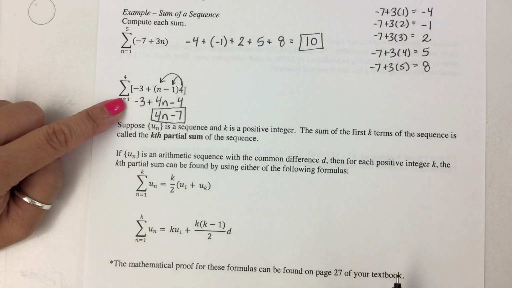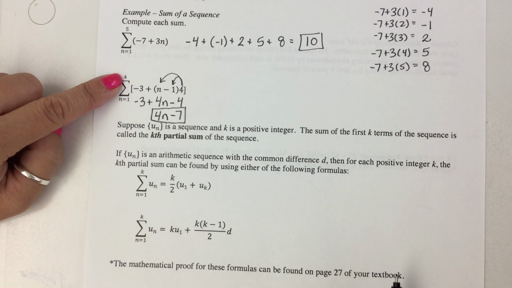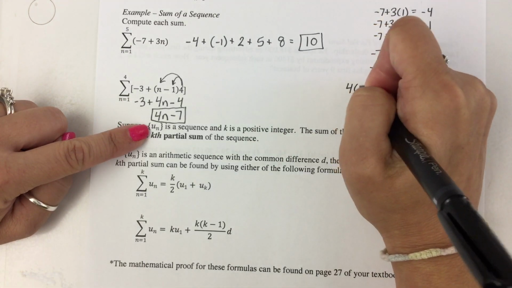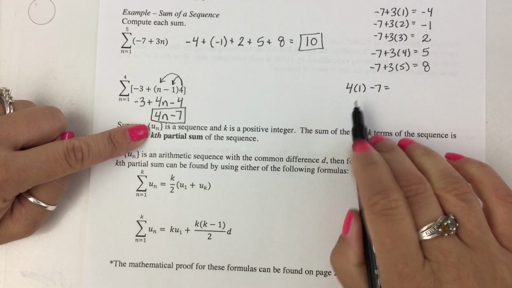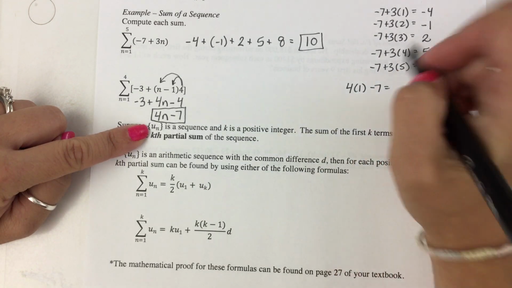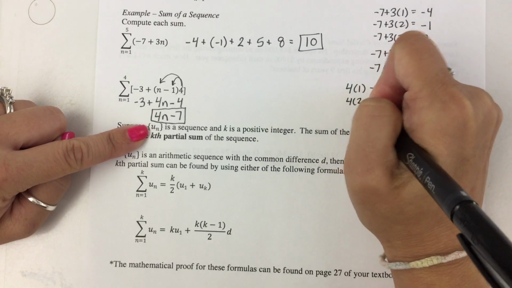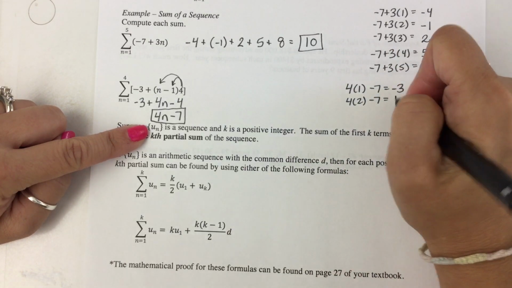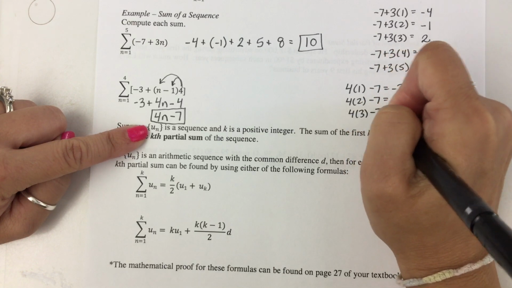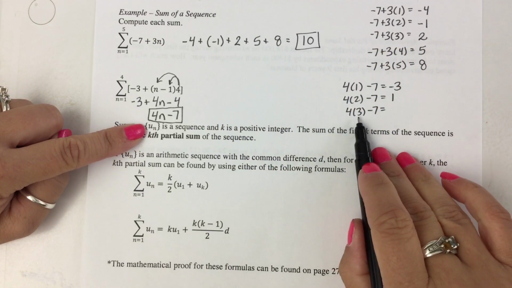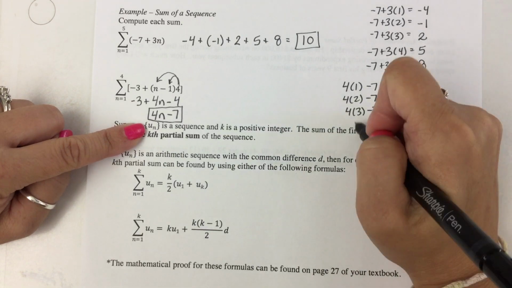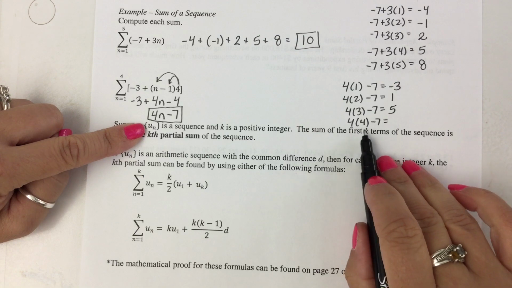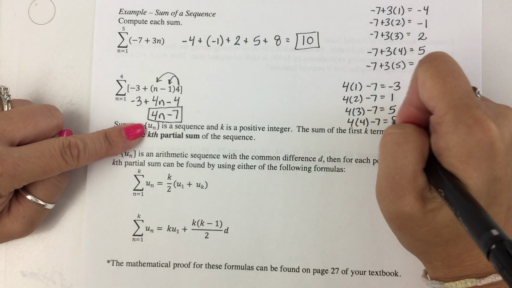We are starting with the first term and we are going up through the fourth term. This is sigma, so we're trying to find the sum. If I have 4 times 1 minus 7, 4 times 1 is 4. 4 minus 7 is negative 3. 4 times 2 minus 7. 4 times 2 is 8. 8 minus 7 is 1. 4 times 3 minus 7. 4 times 3 is 12. 12 minus 7 is 5. 4 times 4 minus 7. 4 times 4 is 16. 16 minus 7 is 9.